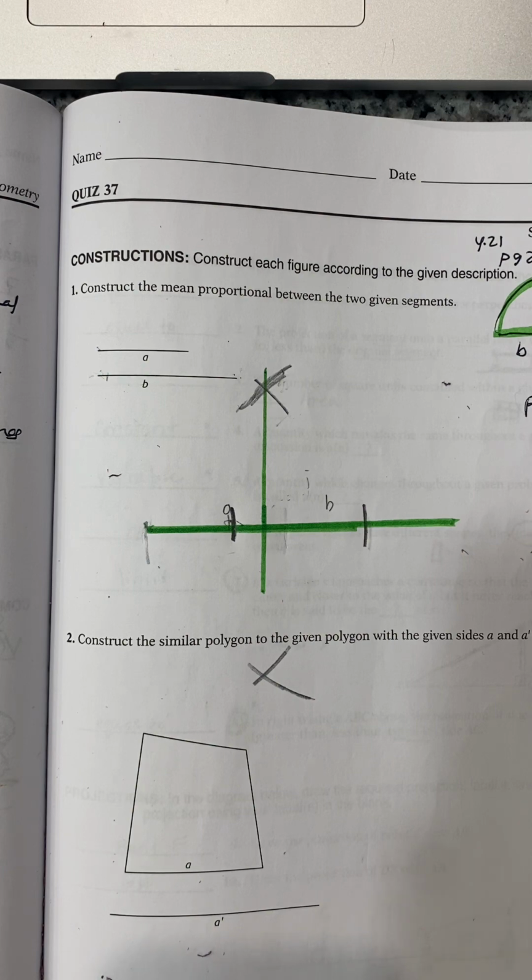So now let's go back. We got the center, and now we can draw the circle, you know? So make your compass go meet the B there.